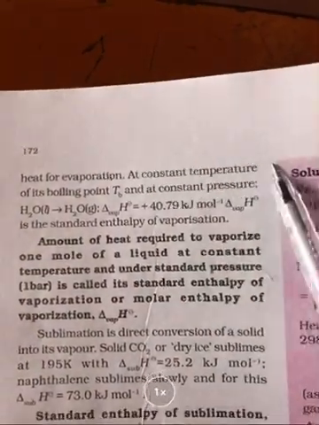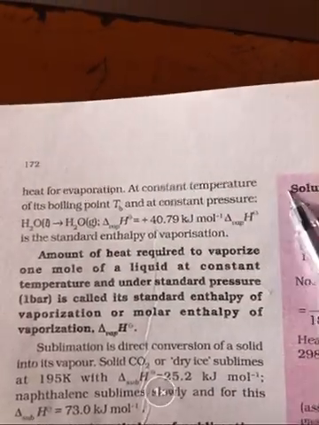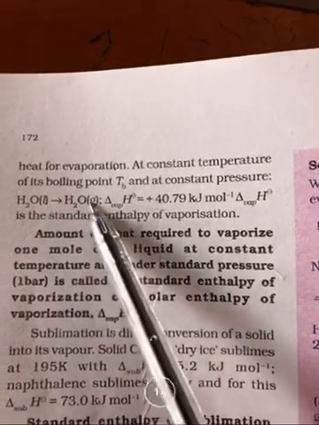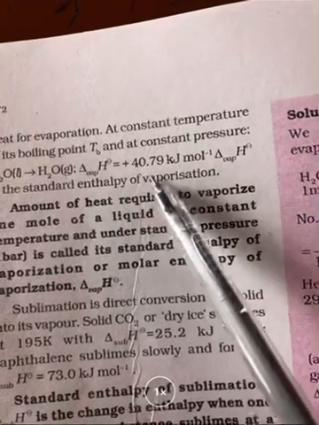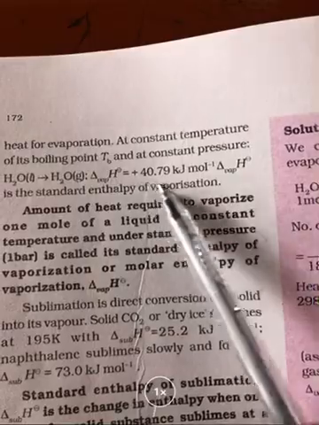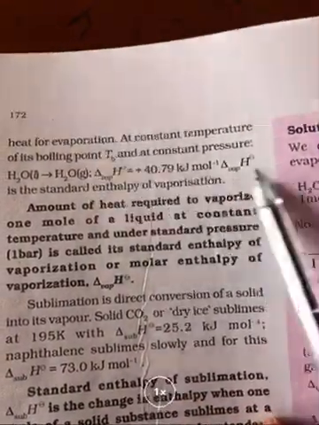Clear? At constant temperature, if its boiling point is Tb and at constant pressure, water from its liquid state is converted to a gaseous state with enthalpy of vaporization equal to 40.79 kilojoule per mole. That is the change in enthalpy for the vaporization process.